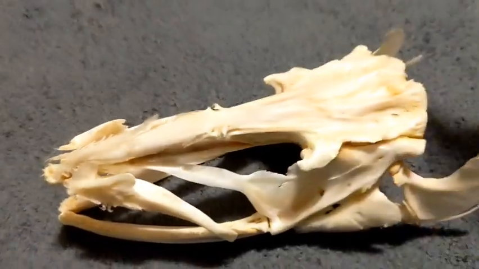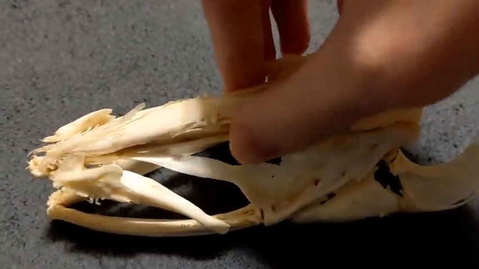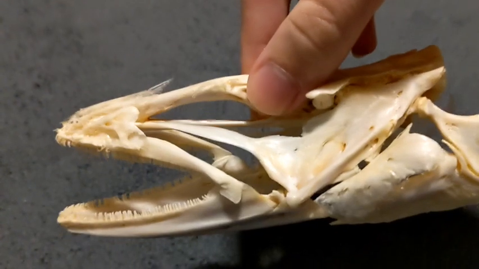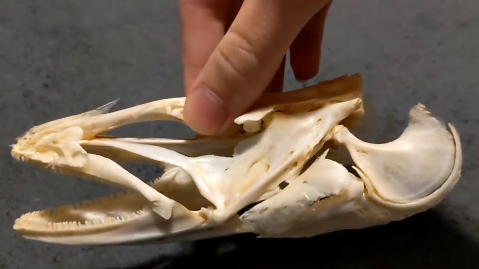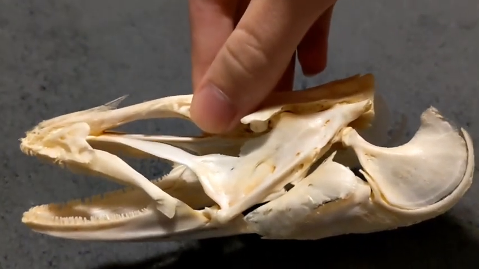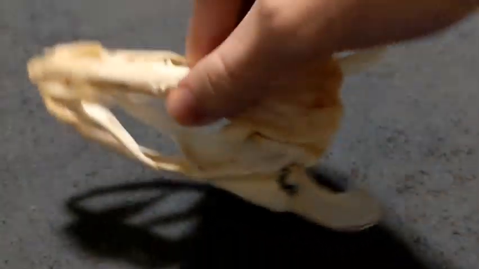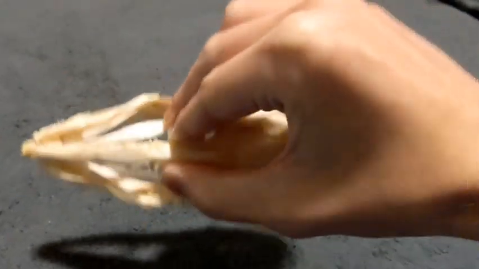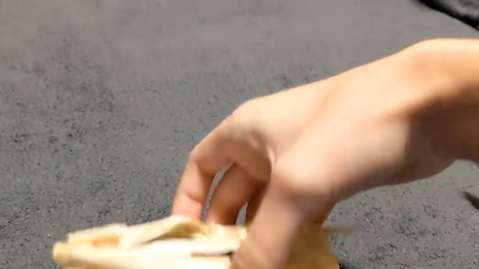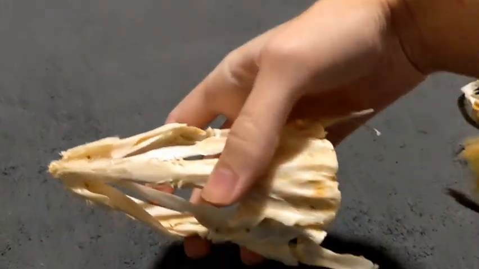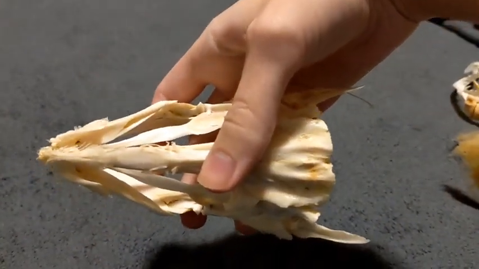Then finally, our last one, which is a European species. This is the European conger eel. So it is my only eel skull. And this is a 7-inch skull. It is very interestingly shaped. You can see, let me grab it like this. You can see the shape of it is very triangular.